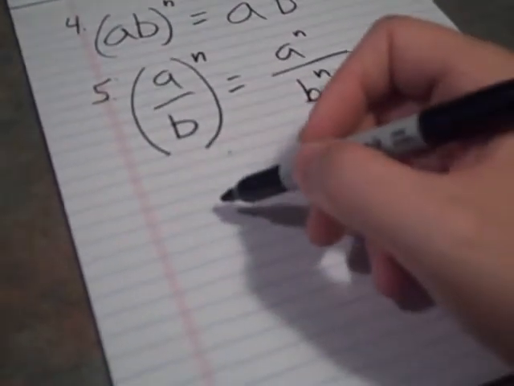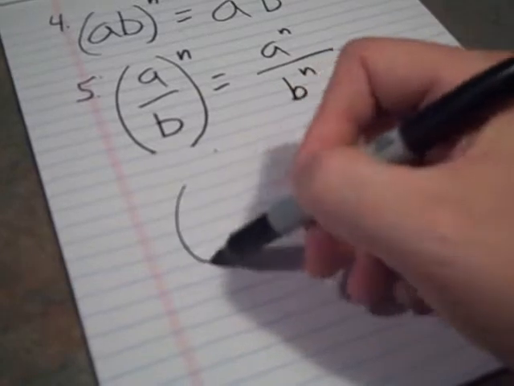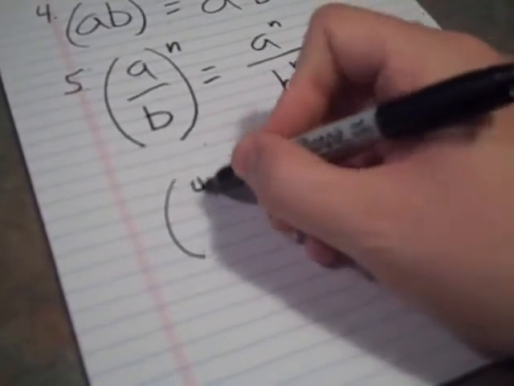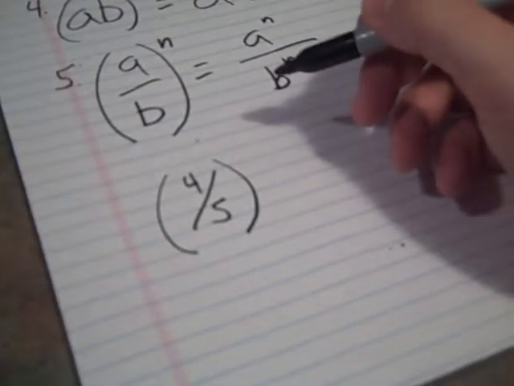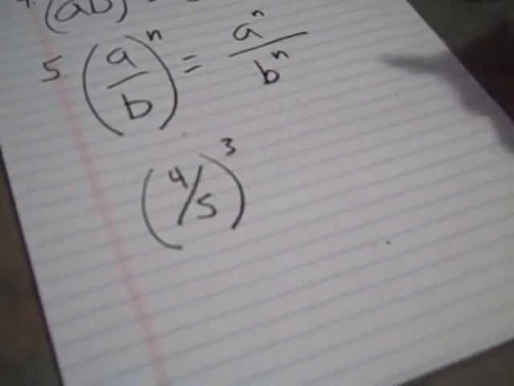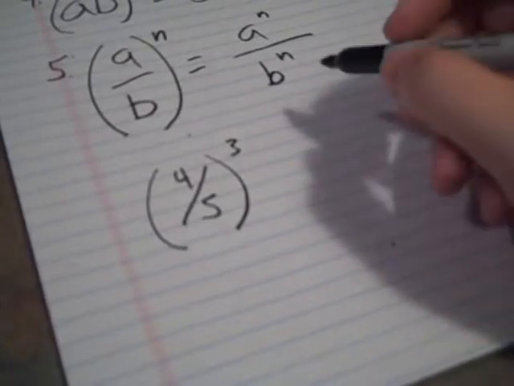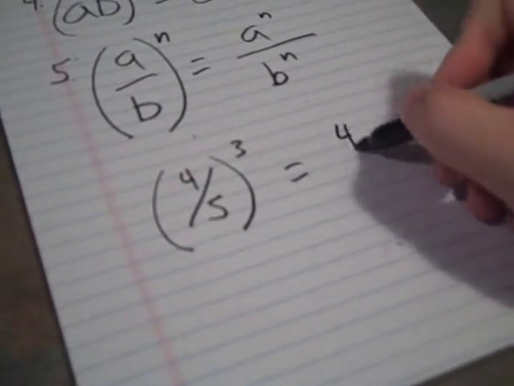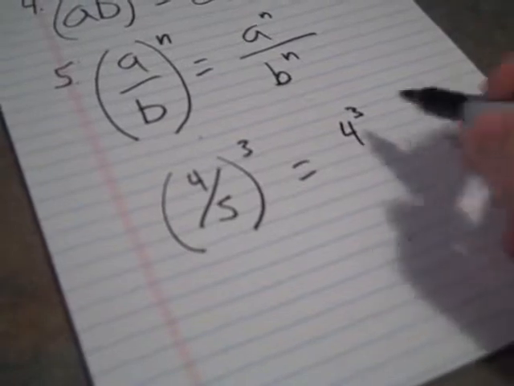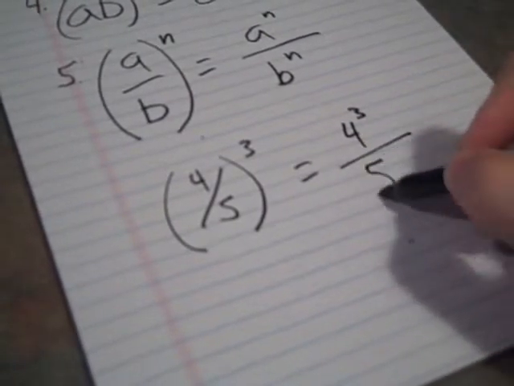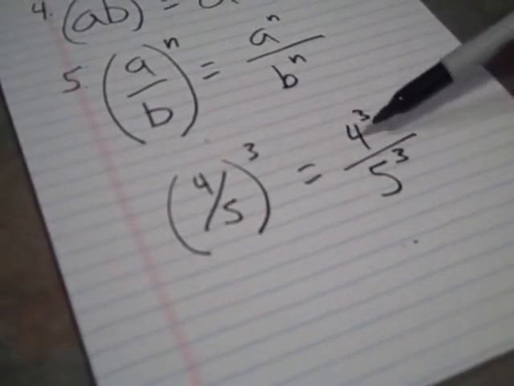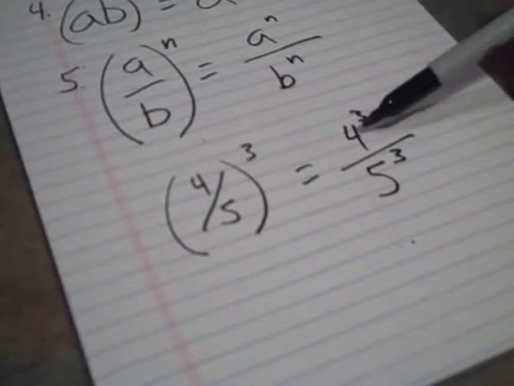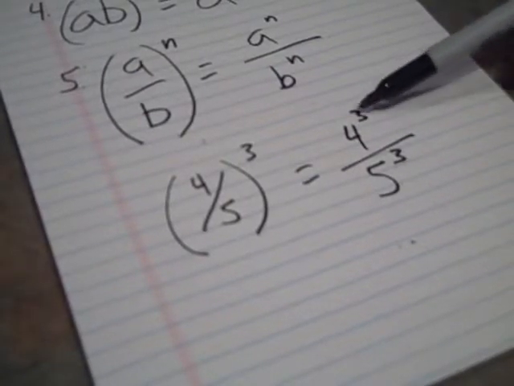So an example would be 4/5. How about 4/5 to the third? That's going to be 4 to the third over 5 to the third. So to raise a quotient to a power, raise both the numerator and denominator to that same power.